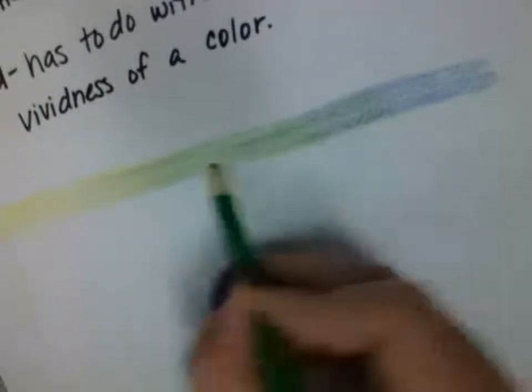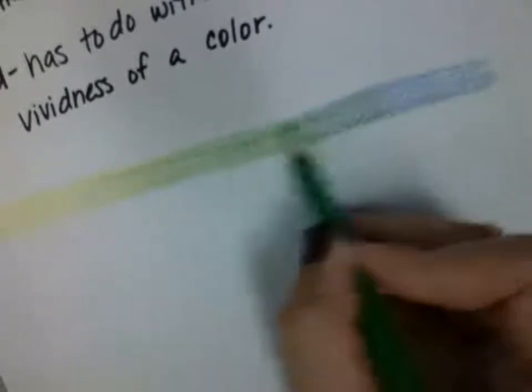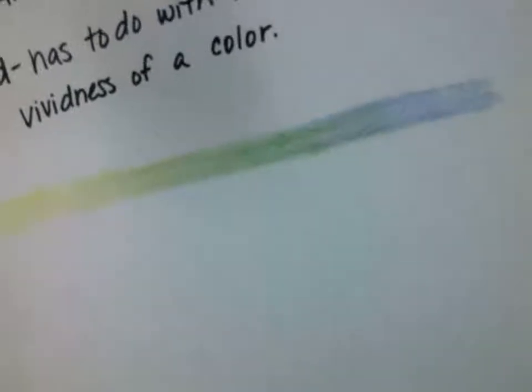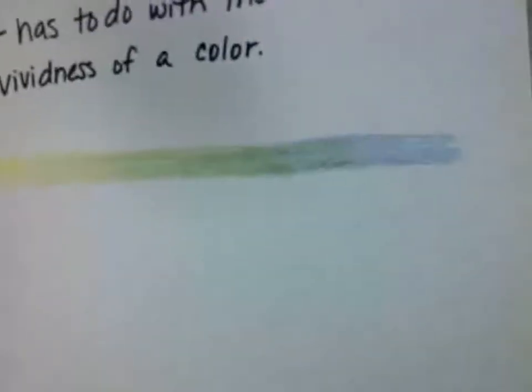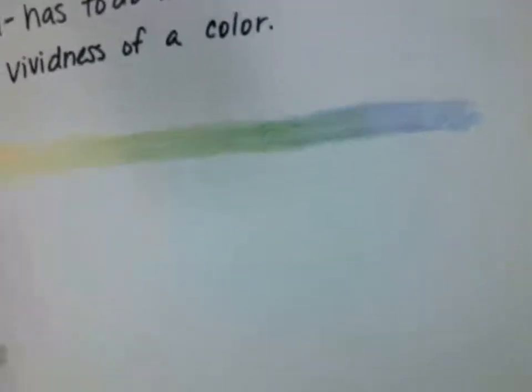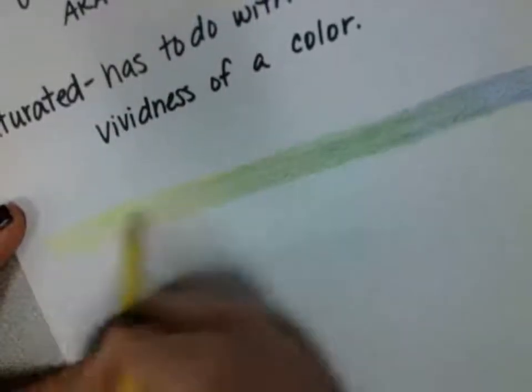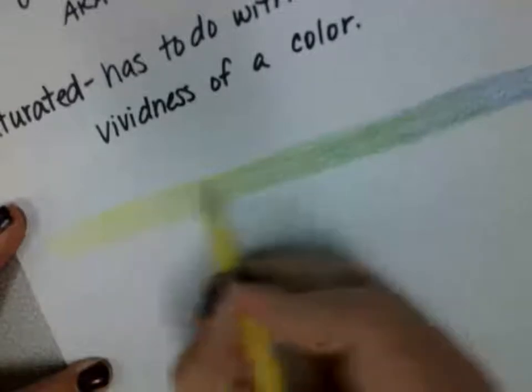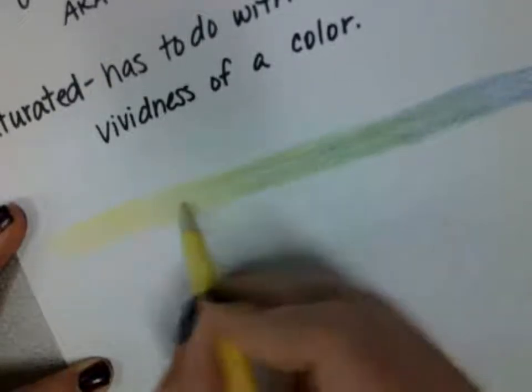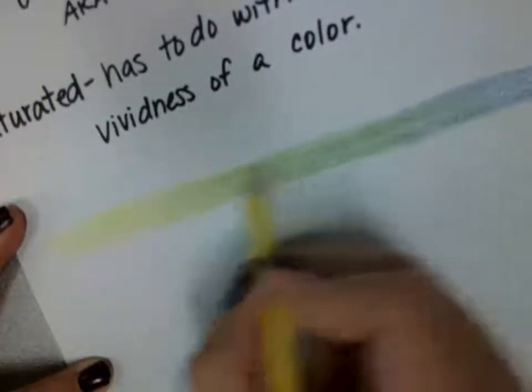Okay, and then in the very center, I'm going to press down maybe medium so that I have more color here, just a little bit. Okay, so this is what I have so far. Now I'm going to do the same thing with my yellow. Okay, again, using a light pressure. I'm coloring over my yellow first. I'm going to bring up more so into my green over here.